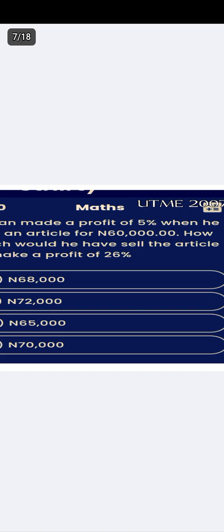In doing that, we use the cost price formula. And after finding the cost price, we need to find the selling price that will yield a profit of 20%. In doing that, we use the selling price formula.